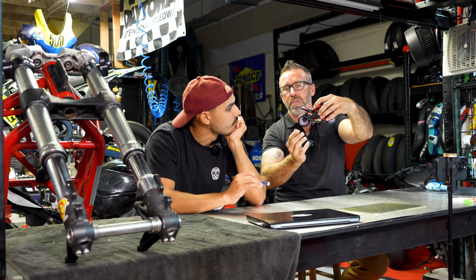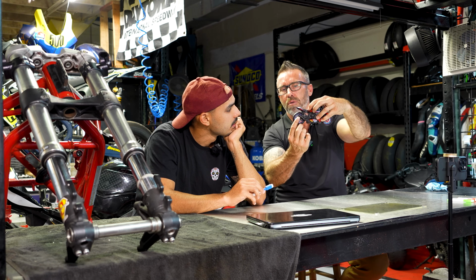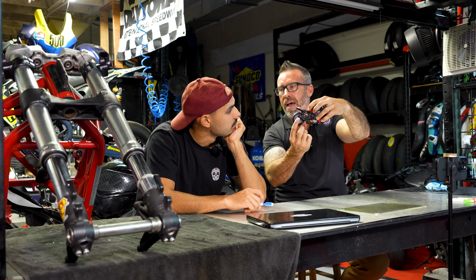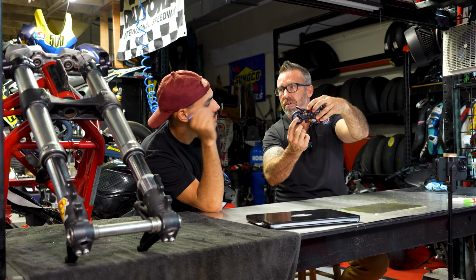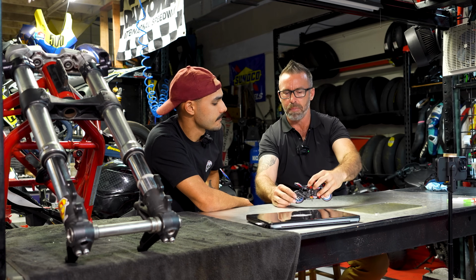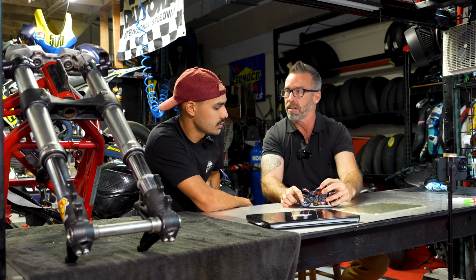So what happens when you get on the gas? The pivot bolt and the axle bolt, that's what we're talking about: the angle between this bolt and that bolt. Is it flat, positive, or negative? The more negative it is, the more it grips. Think about it: it sits down, and the more it sits down, the more it digs in.